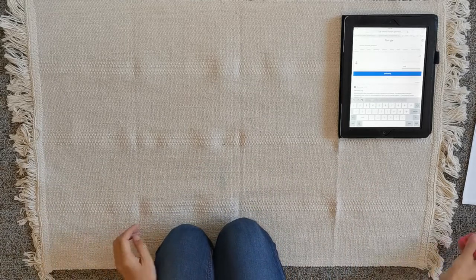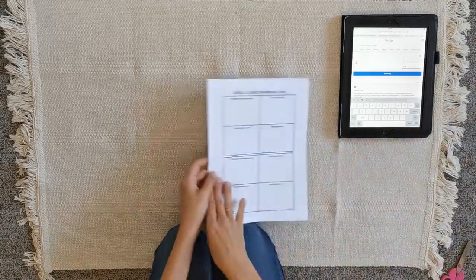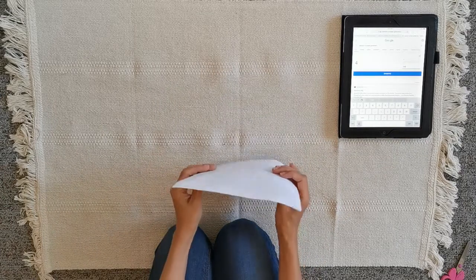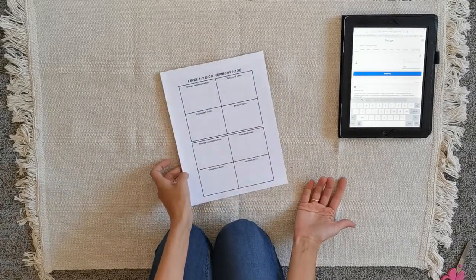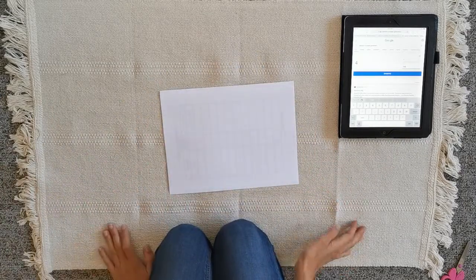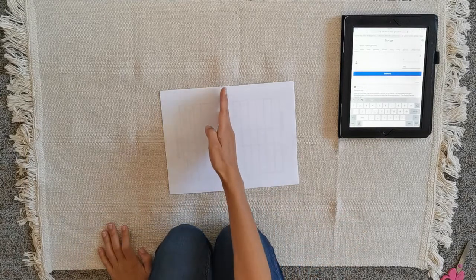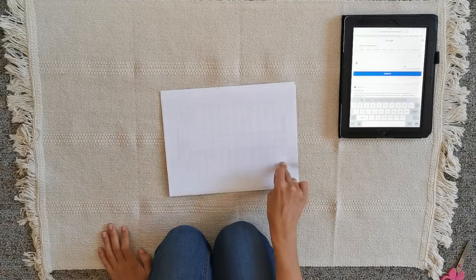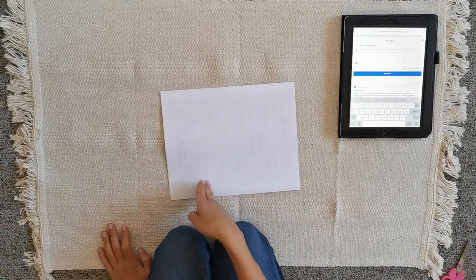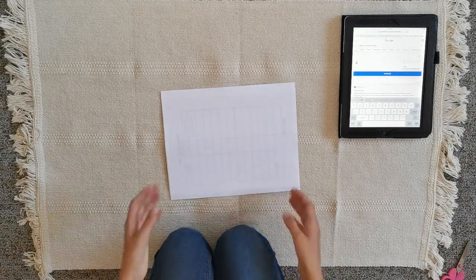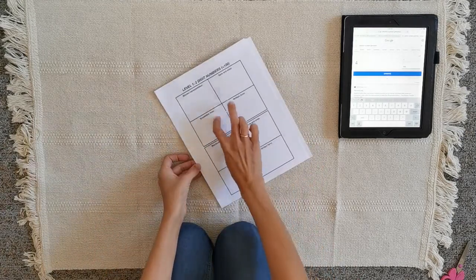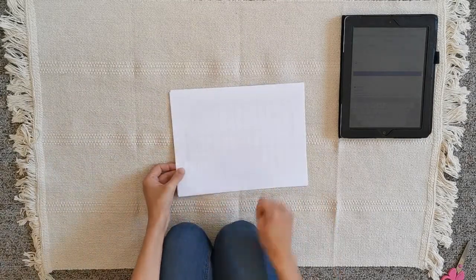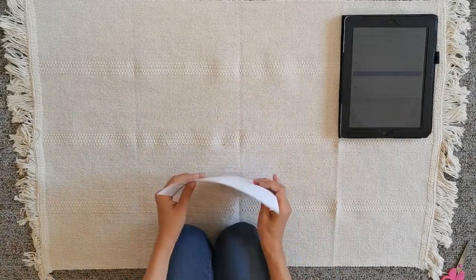The materials that you're going to need: you can use the papers that I put in Canvas for you. I created them, or just use a blank piece of white paper and divide it into fourths or into eighths. Here I have 8 squares, and I will do it in fourths. Okay? I'm gonna explain.